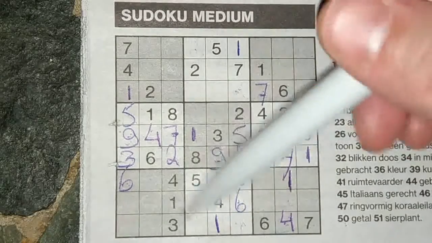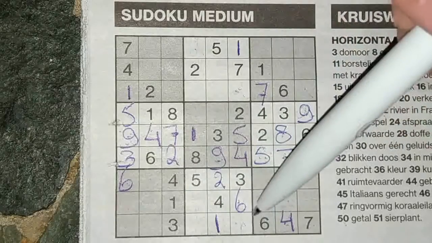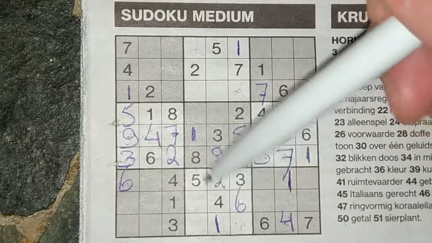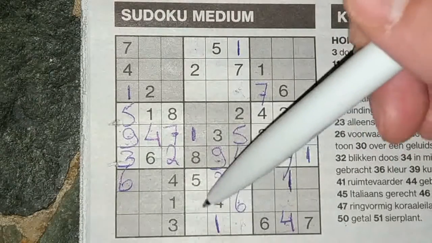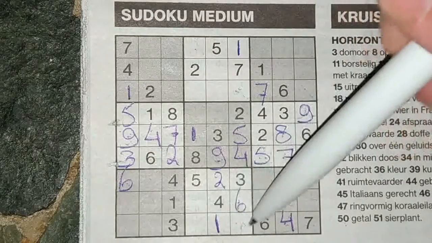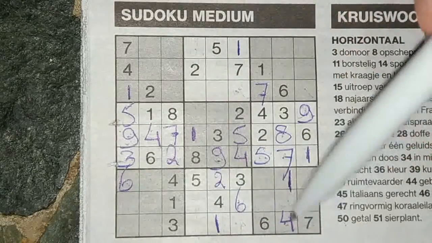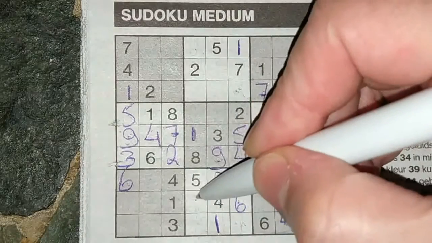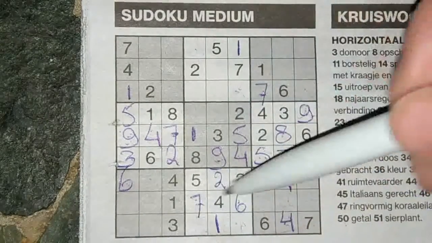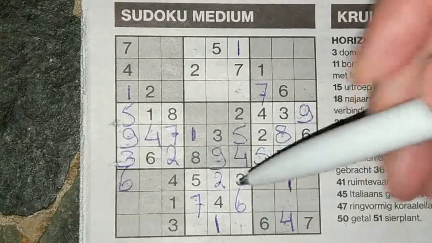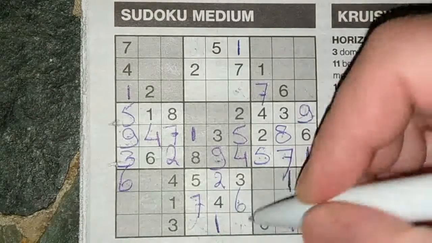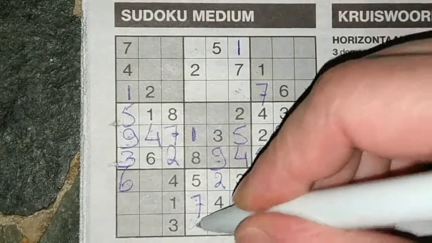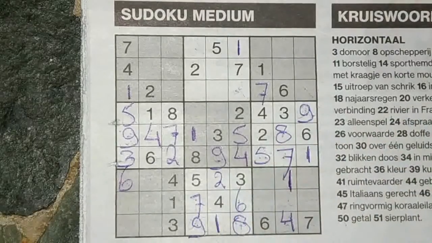3 missing numbers in this big square. The numbers are 1, 2, 3, 4, 5, 6, 7 is missing, 8 is missing, and 9 is missing. 7, 8, and 9. I see here 7. No 7 in these 2 boxes. 1 box remains for the 7. It should be this one. 8 and 9, 8 and 9. We see here already an 8, so no 8 there. 8 should be here, and the 9 goes there.